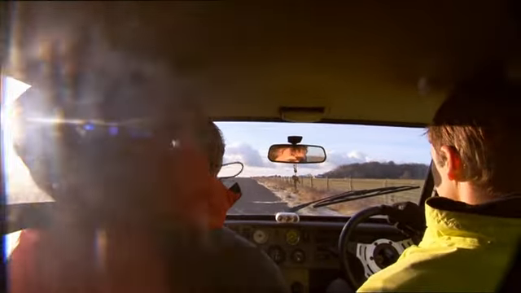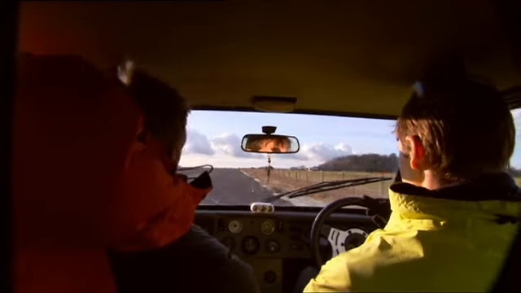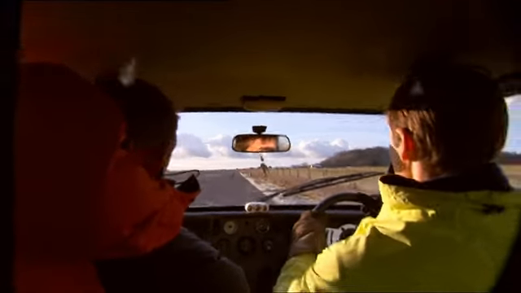Come on, Reliant Robin. 30 miles an hour. We're going to go back to the future if we hit 40. Here we go.